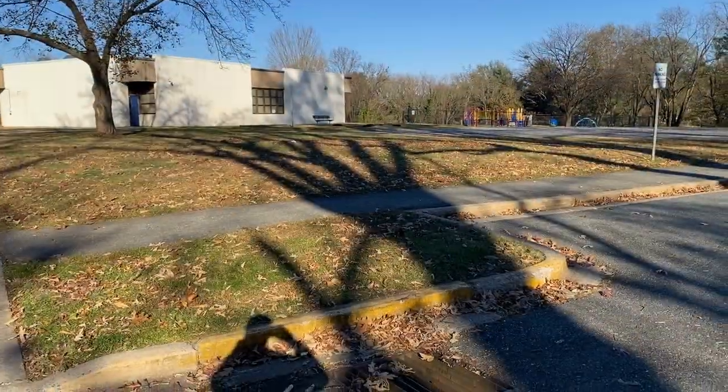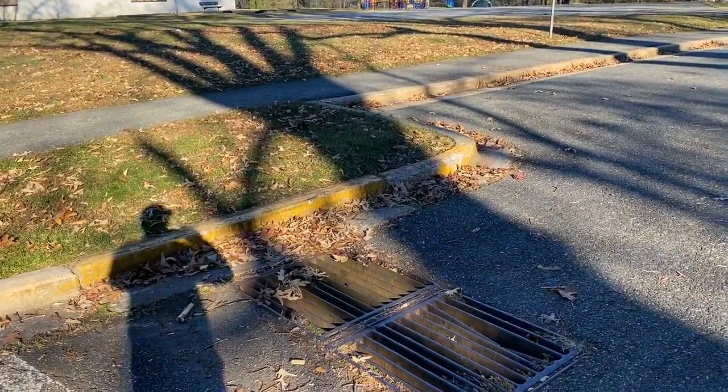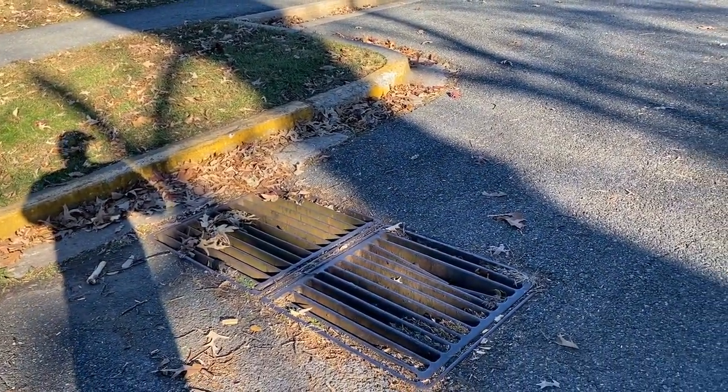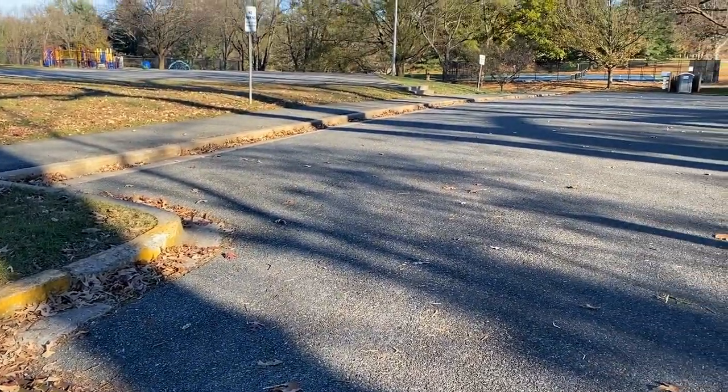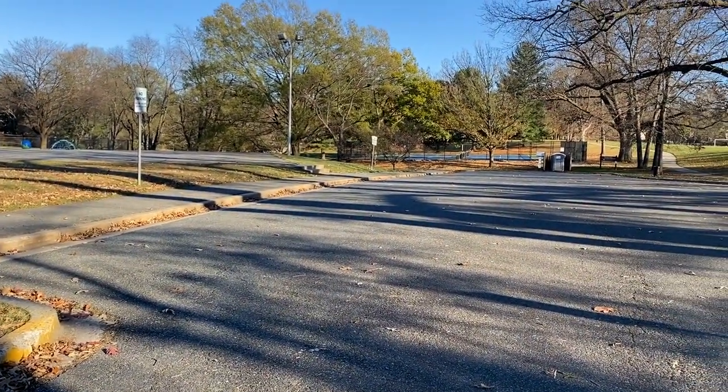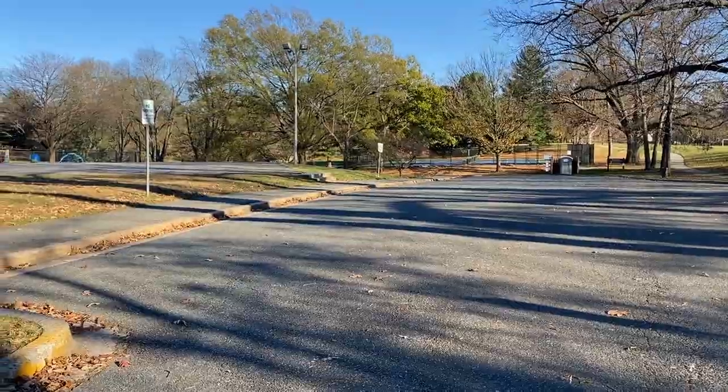So here we are at the side of the school, and right in front of me is an open drainage ditch next to the kiss and ride and tennis courts here in the background.